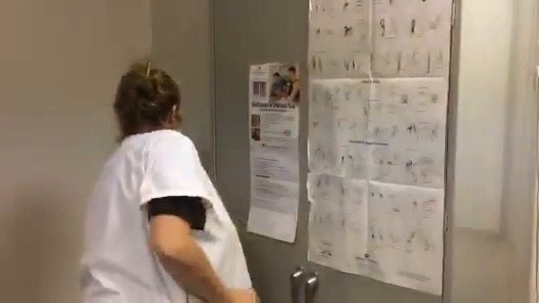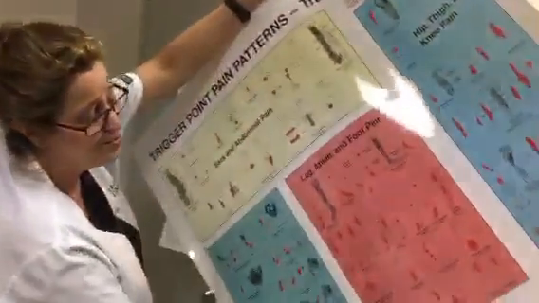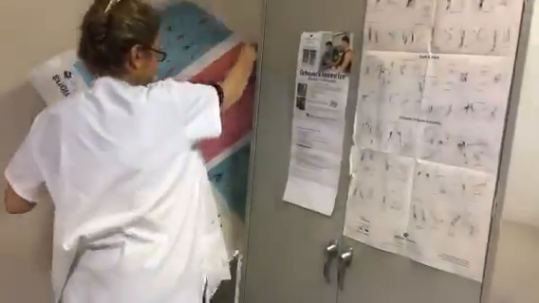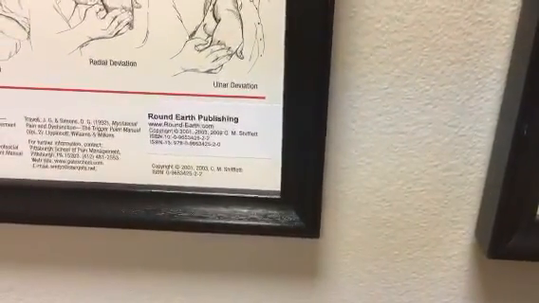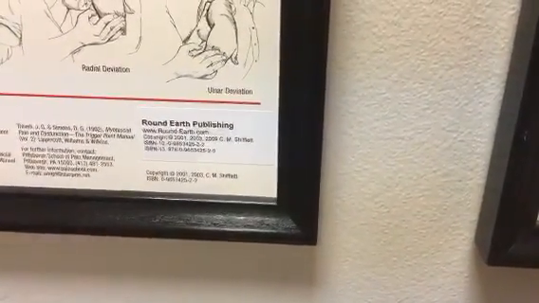Oh, and also I think we have the Travell and Simons ones you can get too. You can probably order those just as easily as well. Those are nice as well. You can get them on Amazon, I believe. People told me you could get these at Round Earth Publishing, and on Amazon nowadays.